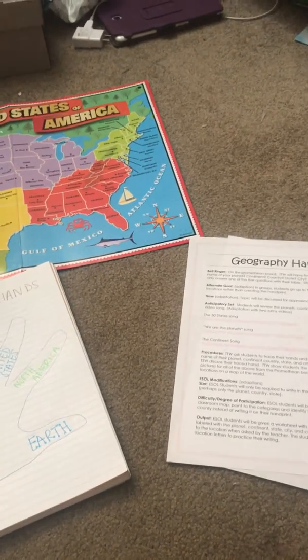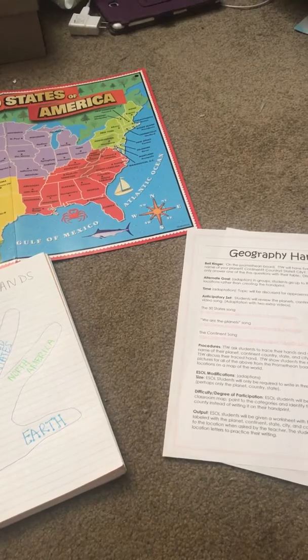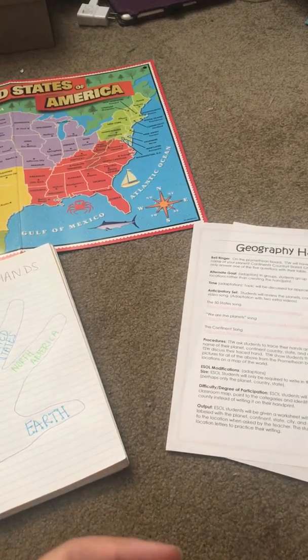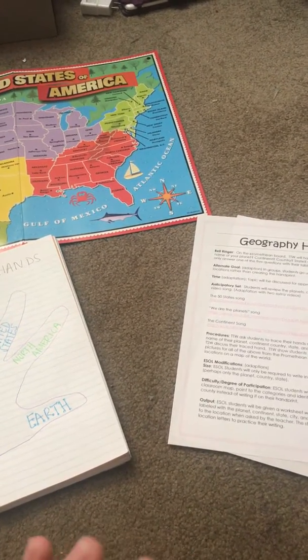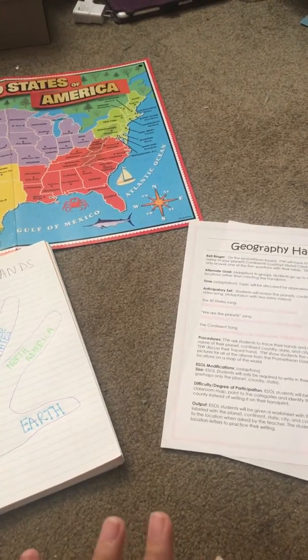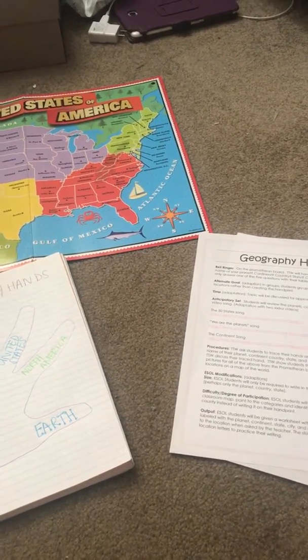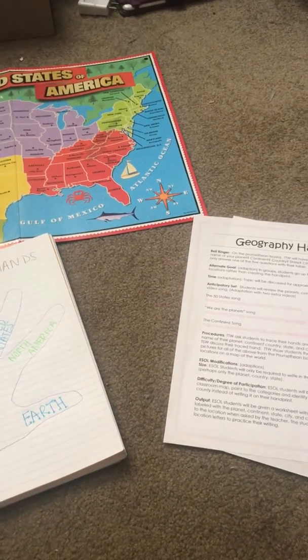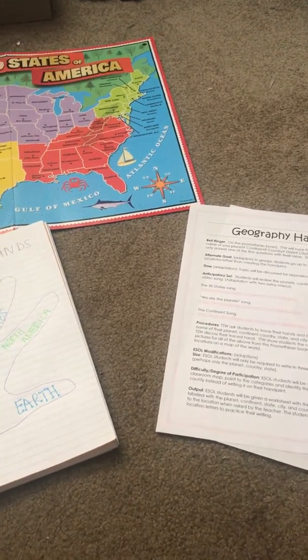So it's more for ages, I would think, from first to maybe early third grade, where it's not so much focusing on the states and social studies. It's more just the basic area. That way students know where they're at, what their planet is, their country, continent, and so on. So Geography Hands is exactly what it sounds like.